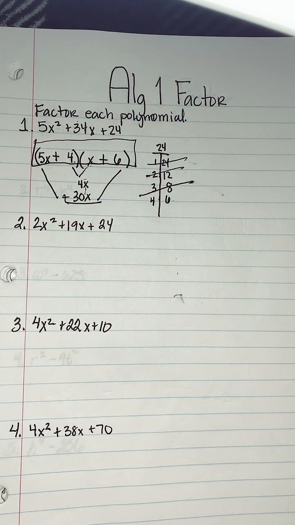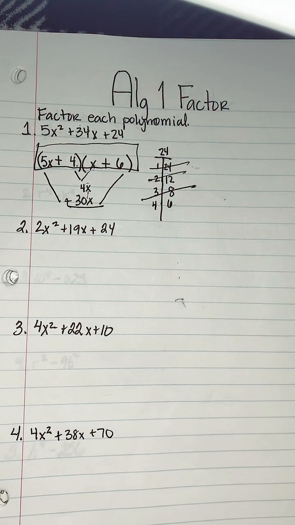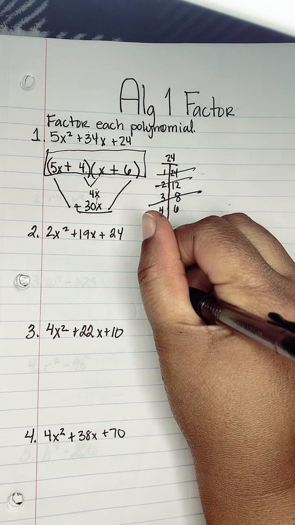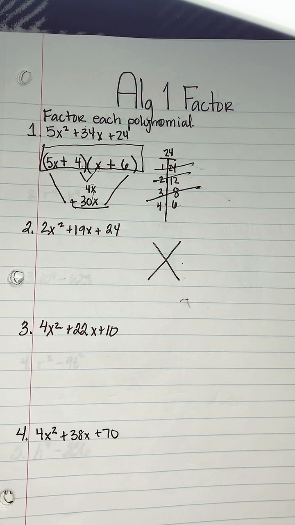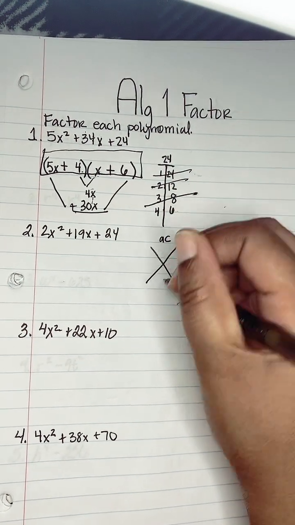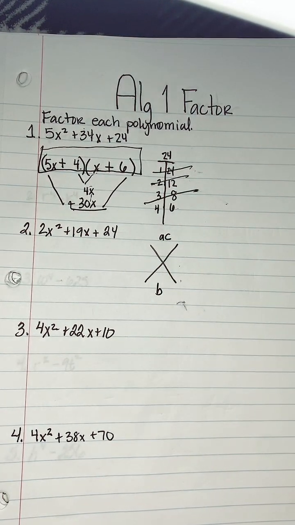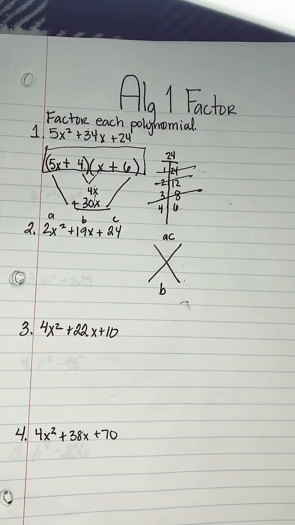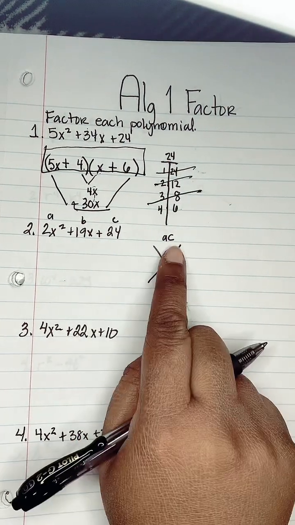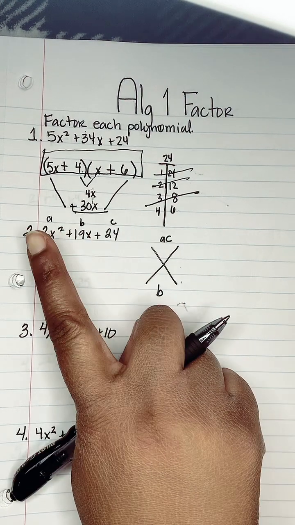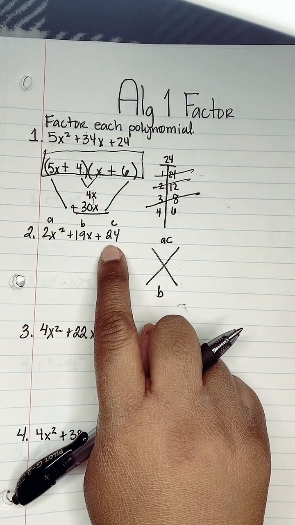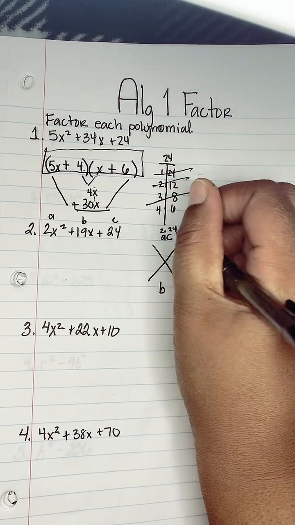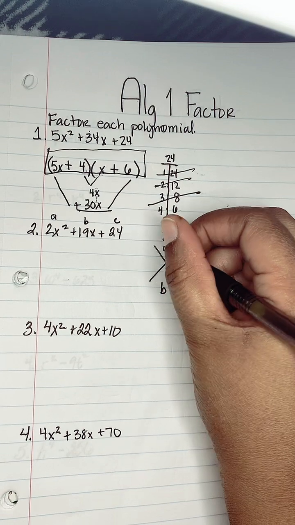Good. Okay, so now let's say you don't get it this way, right? Let's say I don't get it that way. That's fine. We can do the diamond, right? They teach us the diamond method. They say A times C and then B. So this is our A, B, and C. When we do the diamond method, we're doing A times C. So we're doing 2 times 24, which is 48.